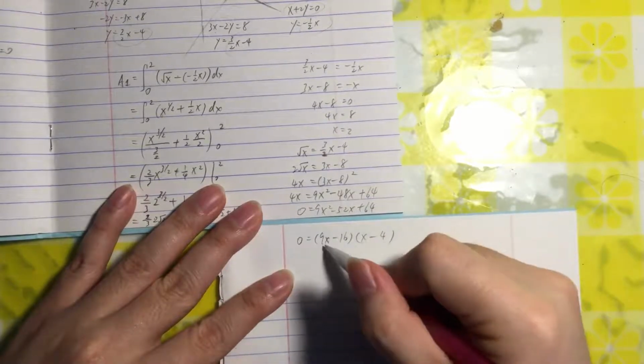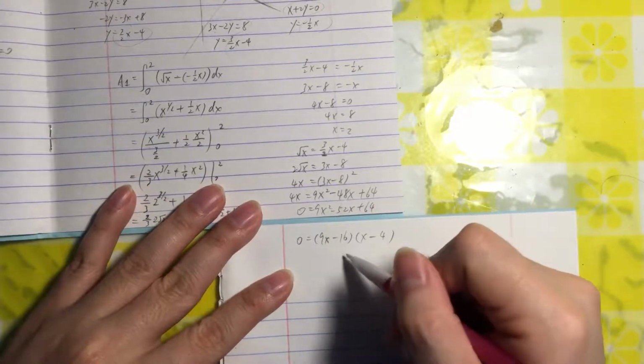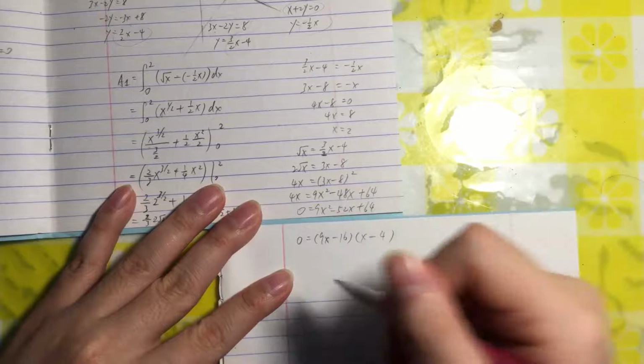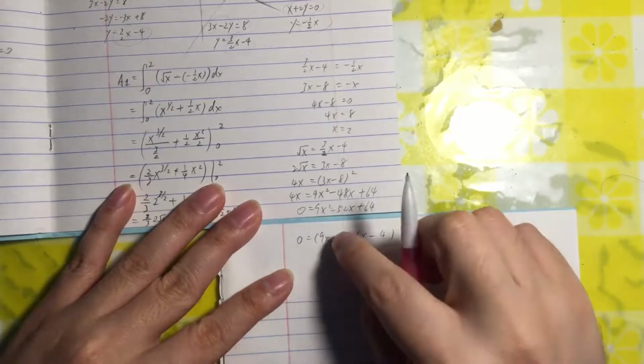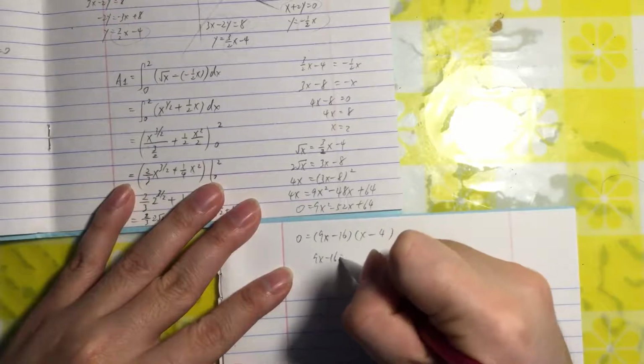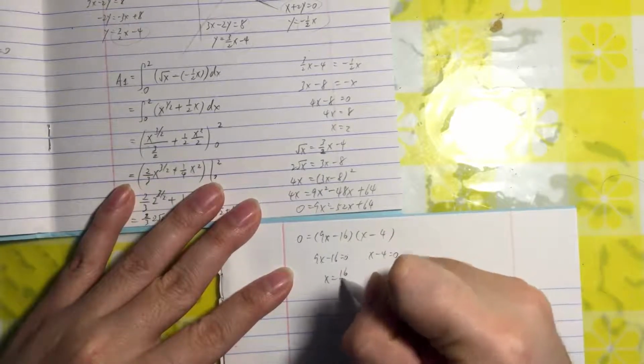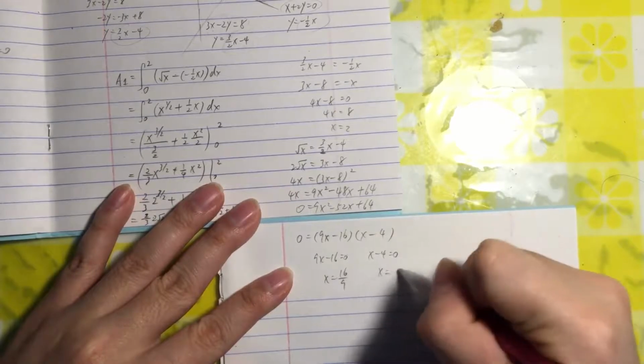The outer is negative 36x. The inner is negative 16x. Together is negative 52x. Then solve both equations individually. I get x equal to 16 over 9 and x equal to 4.